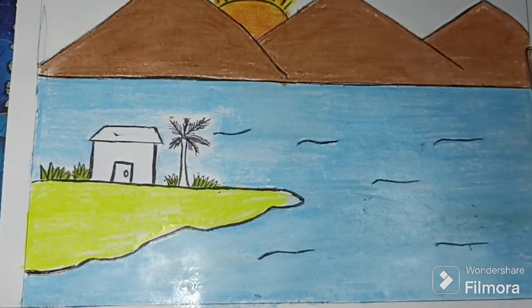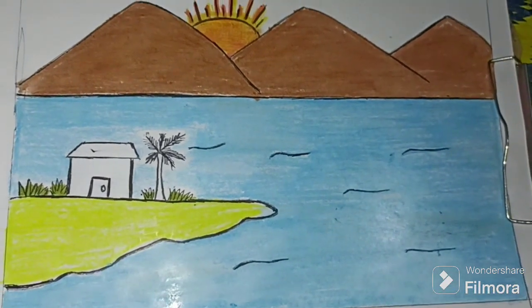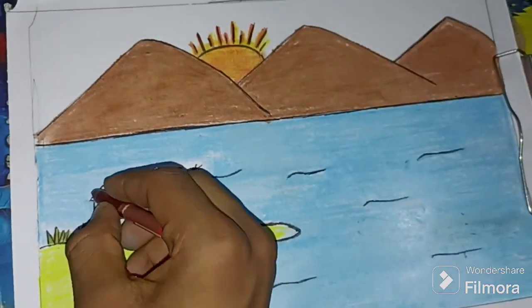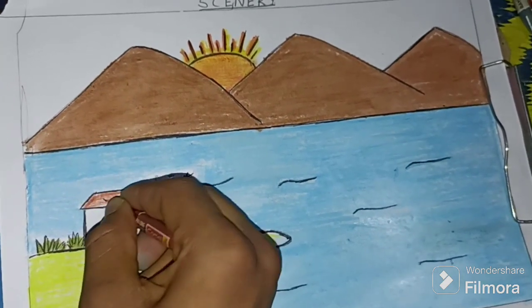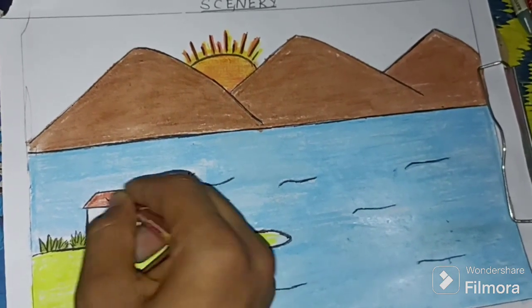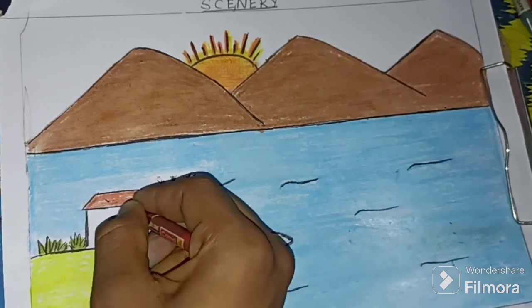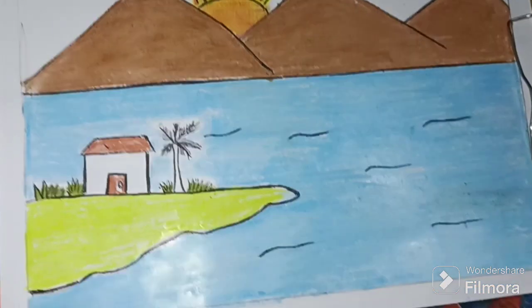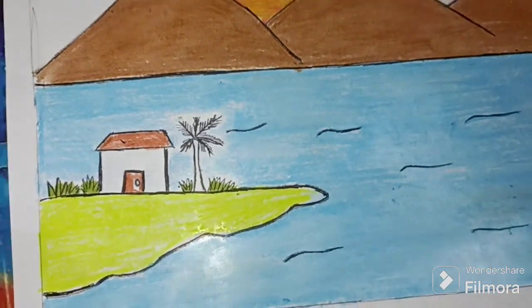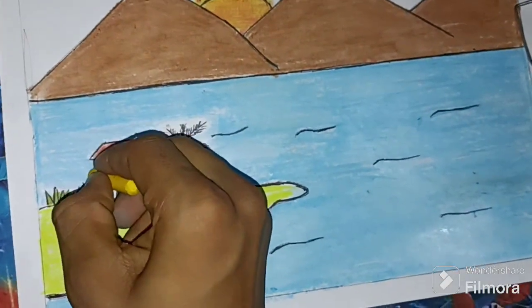After this, we'll color the house. You can color of your choice. For the terrace, I will use brown color. And for the door also. And for the house, I will use yellow color.